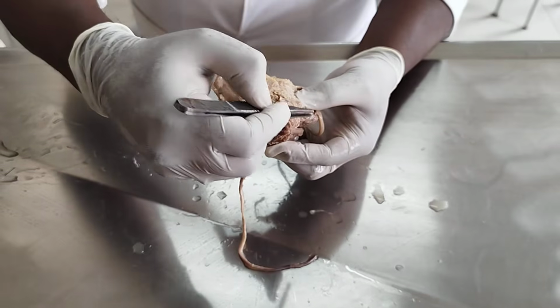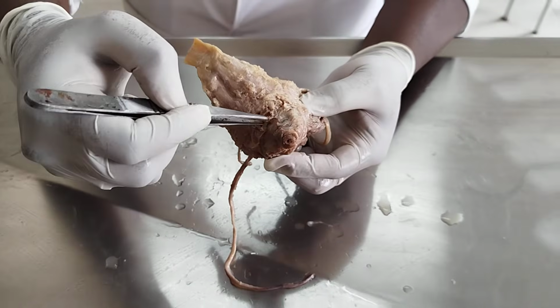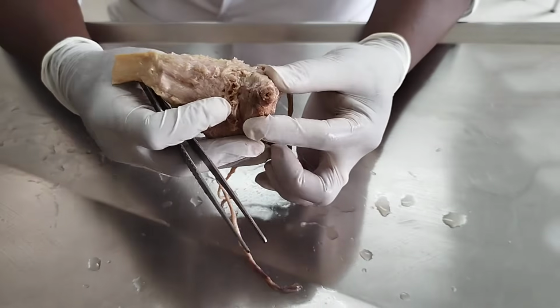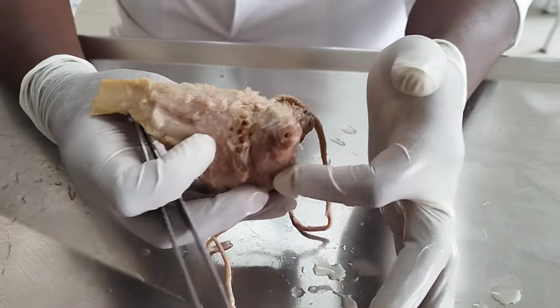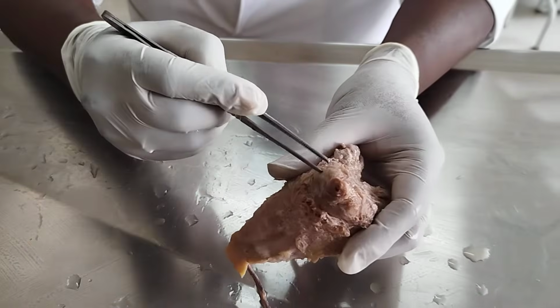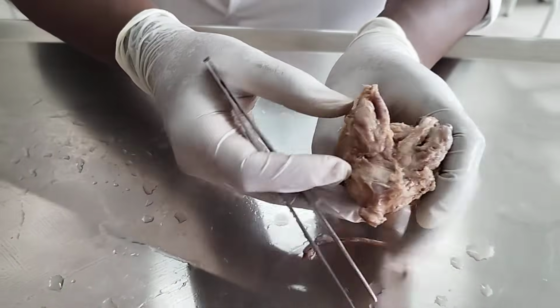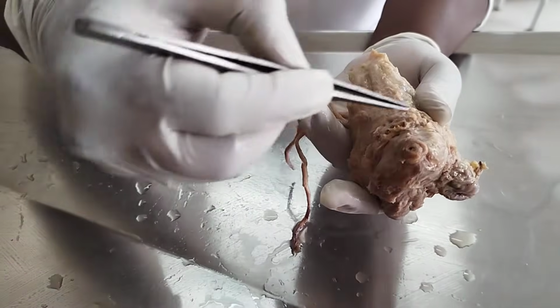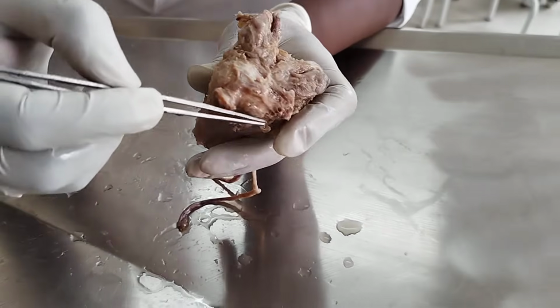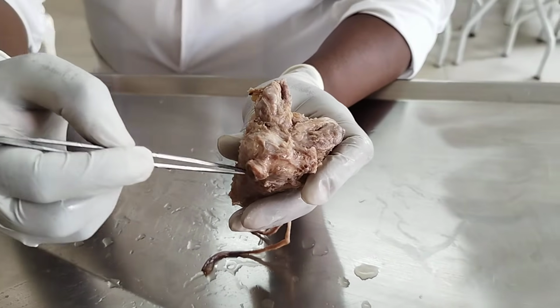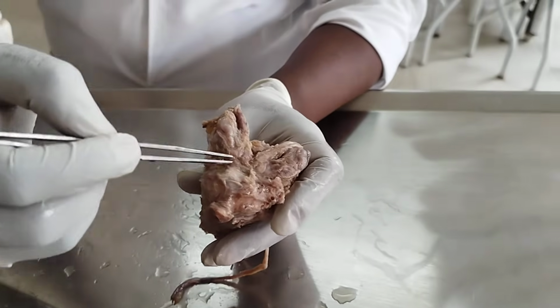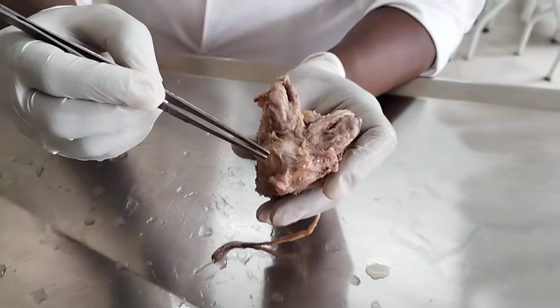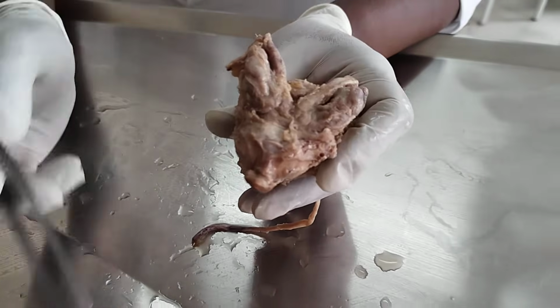Surrounding the neck of the urinary bladder you have the prostate gland. So the prostate gland is situated around the neck of the urinary bladder. You can see this is the prostate gland. It is walnut size and walnut shaped. It is inverted conical in shape. The base is above and the apex is below.